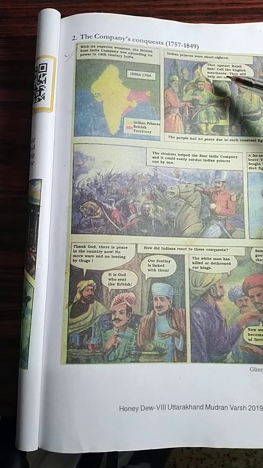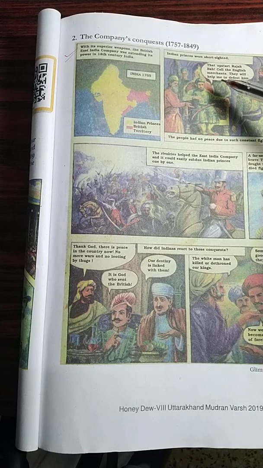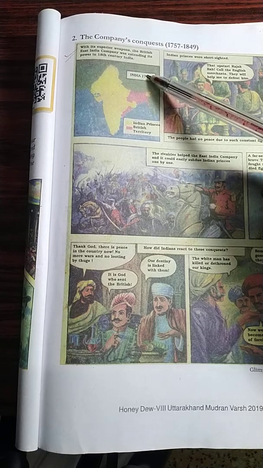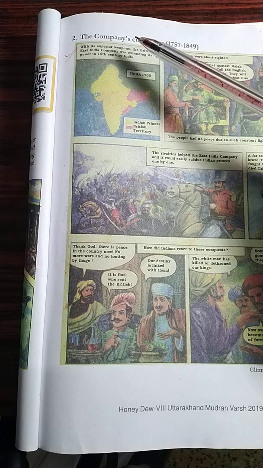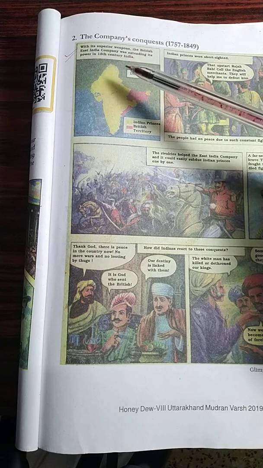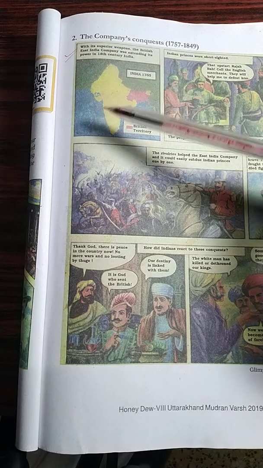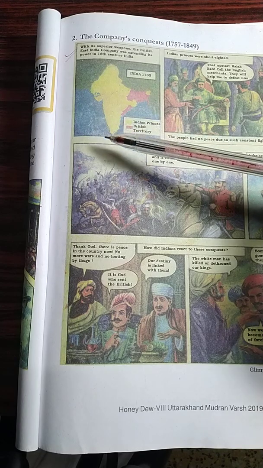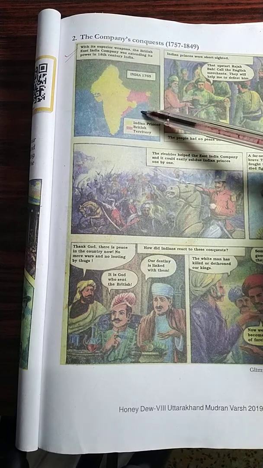Conquests means victories, from 1715 to 1849. The British East India Company, with its superior weapons, was extending its power in India in the 18th century. Here, superior weapons means the company possessed the latest weapons and firearms which could kill a mass number of soldiers at once, whereas Indian rulers used to fight with swords and spears. It means the company was in a stronger position than the Indian rulers in 1757.